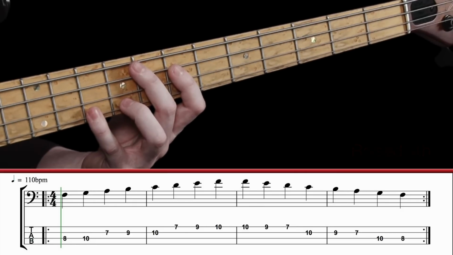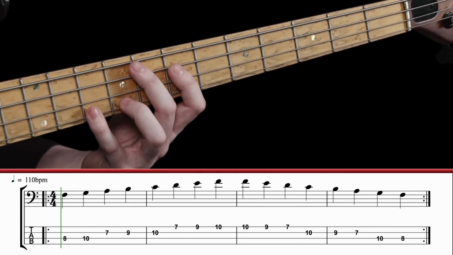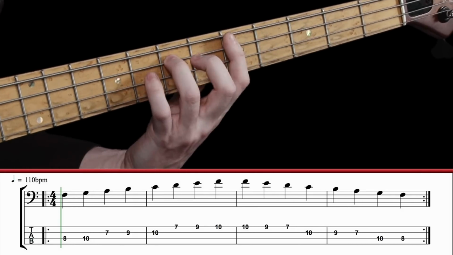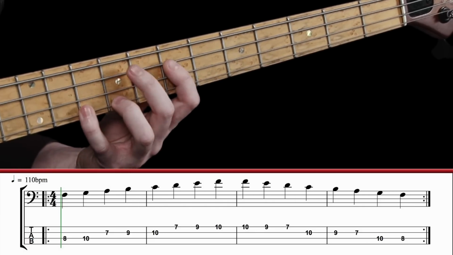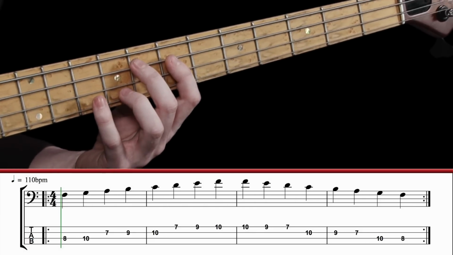Okay, let's play F Lydian, which remember is the fourth mode of the C major scale, up and down twice with the metronome. Ready? 1, 2, 3, 4.